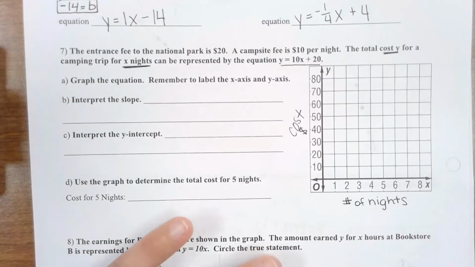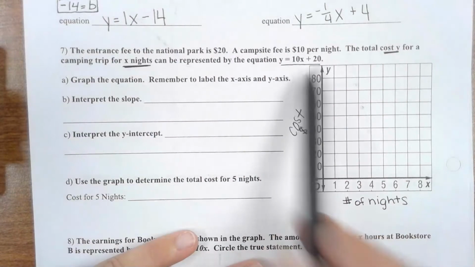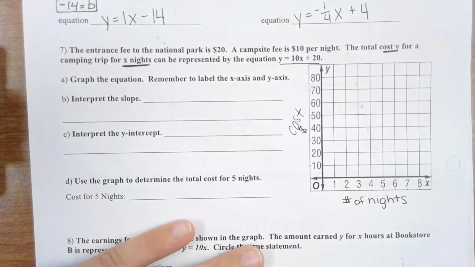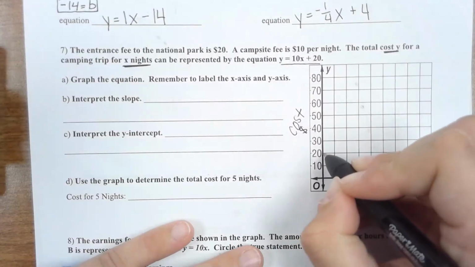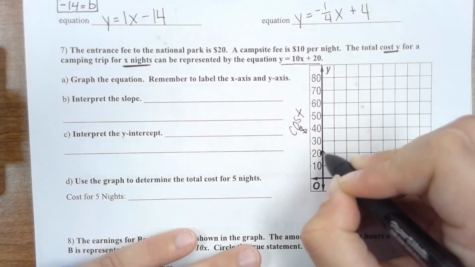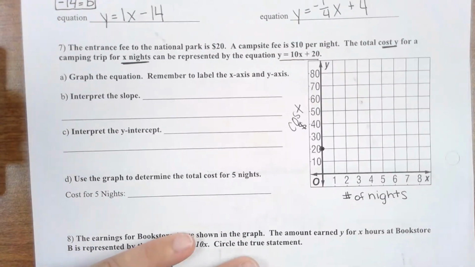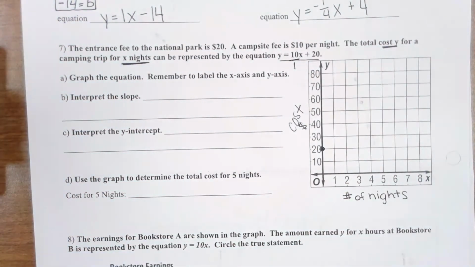And now we can go ahead and start graphing this. Remember, when you're looking at your slope-intercept equation, you want to start at the y-axis. In this case, our y-intercept is 20. So I'm going to put a point at 20. And then I'm going to perform slope. In this case, our slope is 10. Remember, we want to put this as a fraction, so we're going to put it over 1.